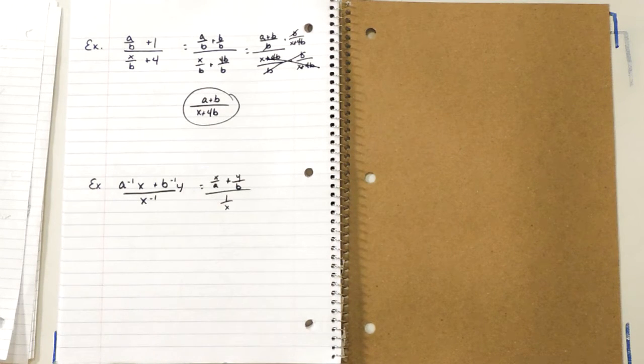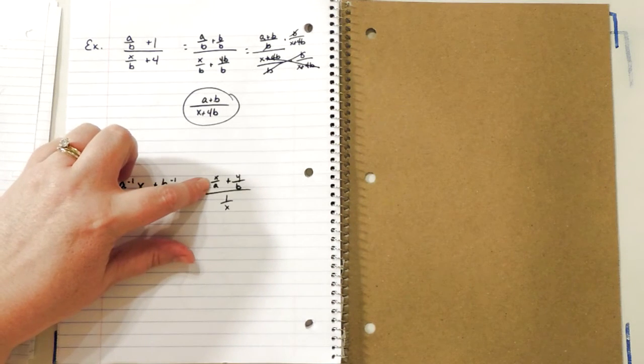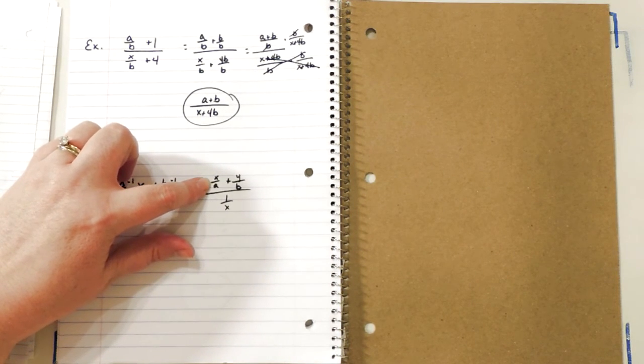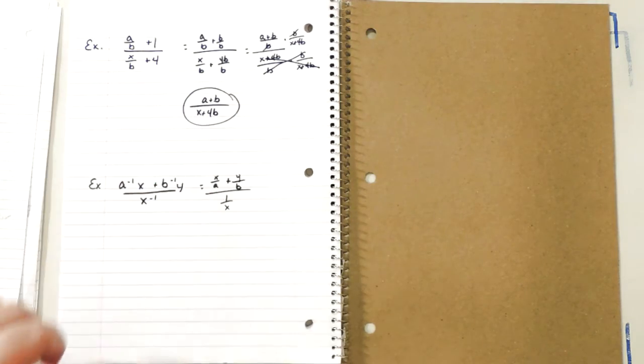Okay, so now in the top we need to find a common denominator. The common denominator is going to be a times b. So we're going to multiply this side by b over b, and this side by a over a.